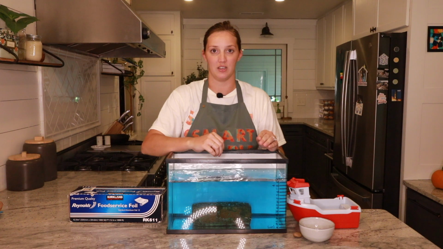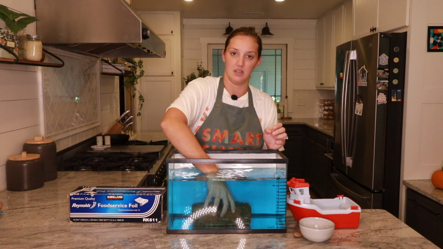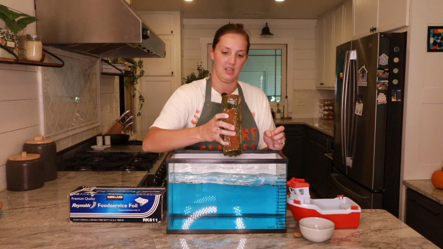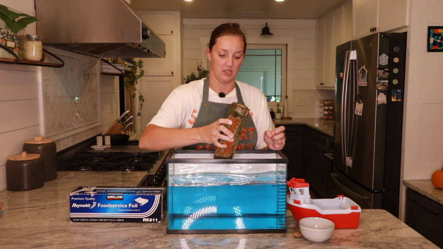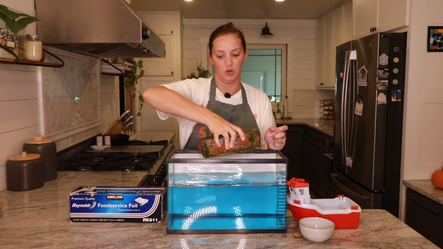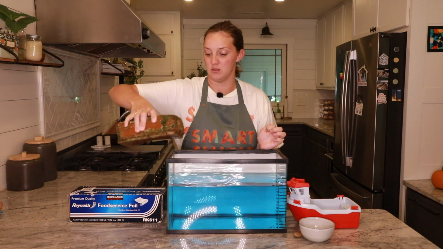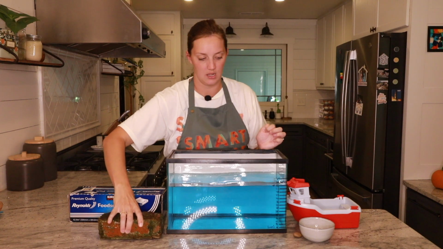It would have dropped a lot faster if I had let it go, but I don't want to bust out the bottom of my tank. So this brick is not buoyant. So what does that tell us about the density of this brick versus the density of the water? The density of this brick is much higher than the water's density.